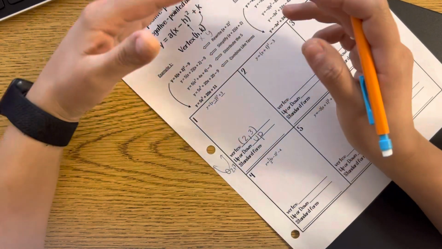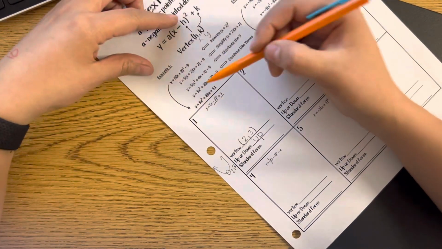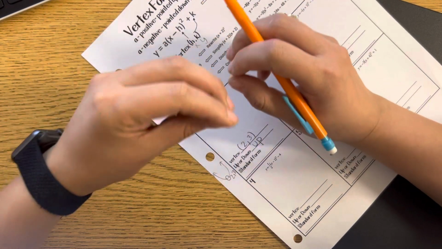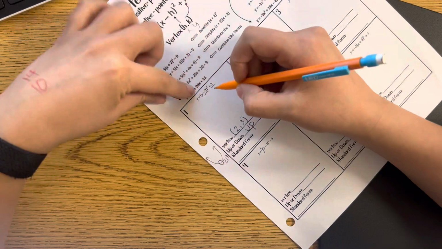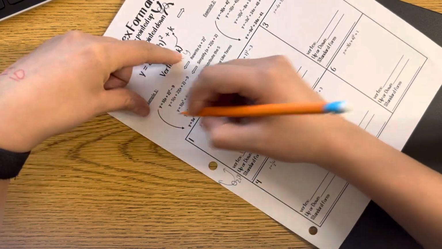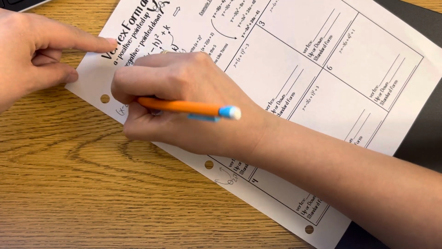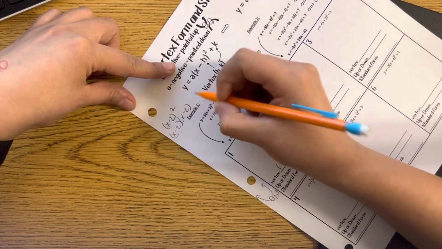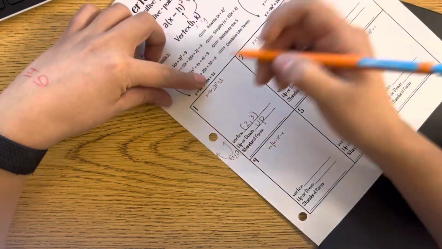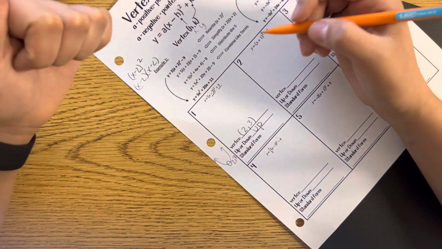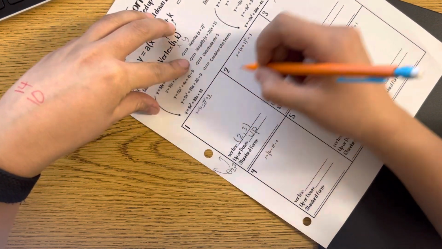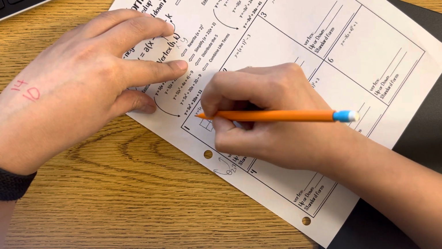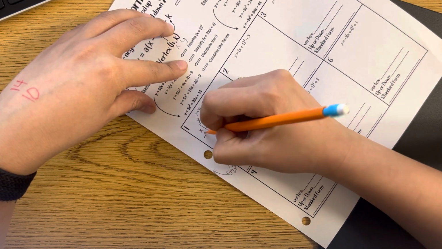The most common misconception is they see this 2 outside the parentheses and they just want to distribute it inside. But that's not the power rule for exponents. If you remember what x minus 2 squared means, it means x minus 2 times x minus 2, something times itself. So we're going to use either the FOIL or box method. For this first one, I'm going to do the box method to refresh your memory. The box method is just, you draw a square. It's x minus 2 times x minus 2.